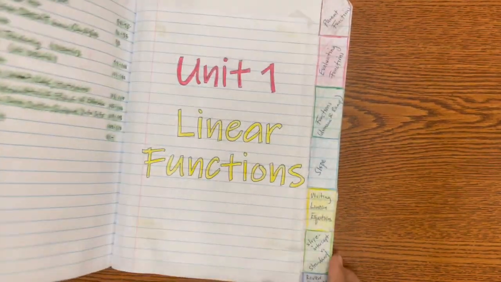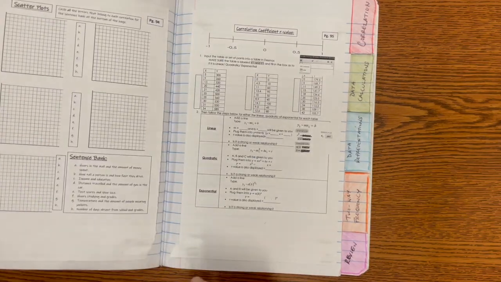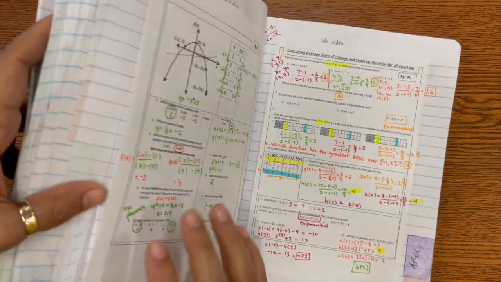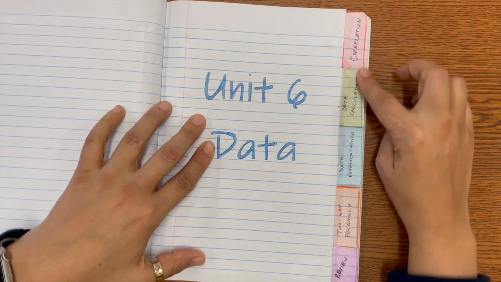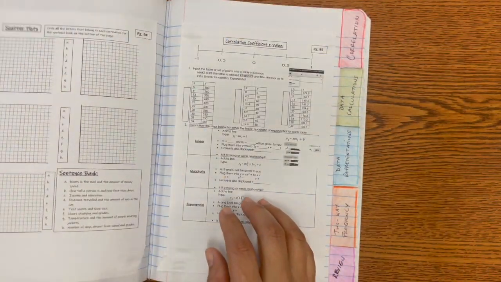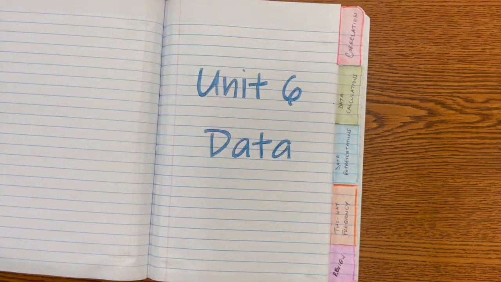All right, and then let's double check. So unit 6 is where we're at. All right, unit 6, and you should see your tabs there and just match what it says to the table of contents. Just match it. Okay. And that's it, unit 6 data.